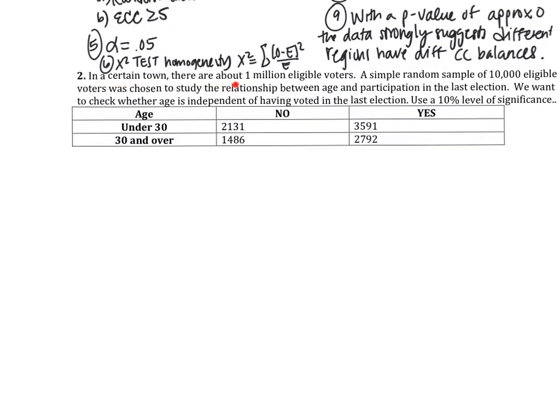In a certain town, there are about 1 million eligible voters. A simple random sample of 10,000 eligible voters was chosen to study the relationship between age and participation in the last election. We want to check whether age is independent of having voted in the last election. This keyword right here lets us know that we are doing a chi-squared test of independence, and the context will always let us know, okay? So here we go. First one.